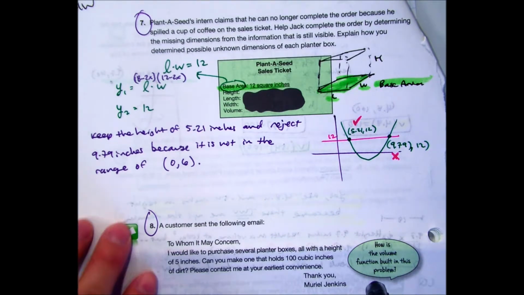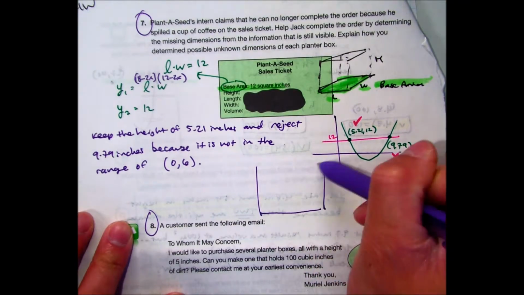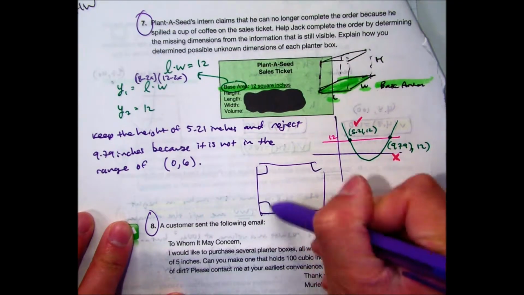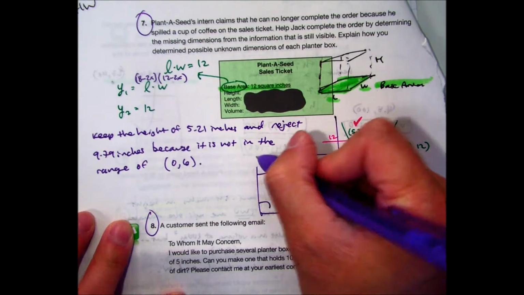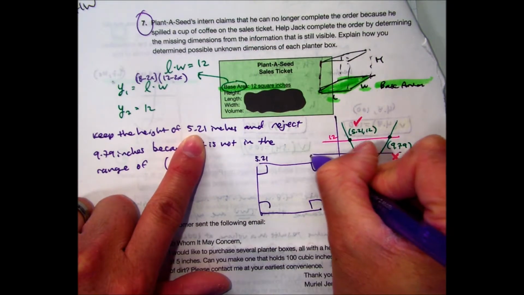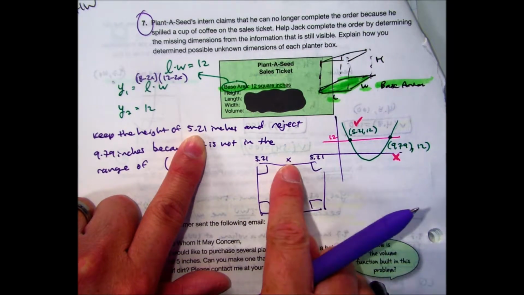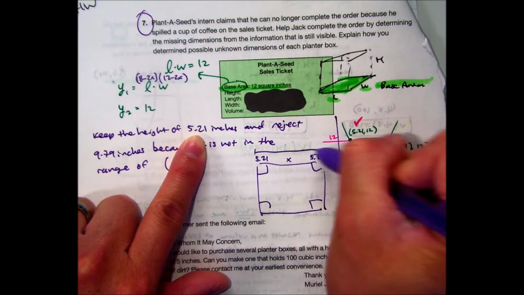So, when you're using your box, let's draw a box. And then if I have 5.21, and this is 5.21, I need a value called x, right? 5.21 plus x plus 5.21 is going to be 18.